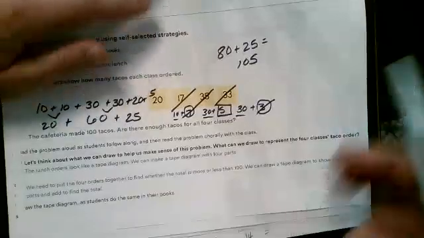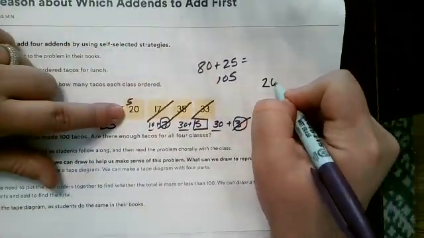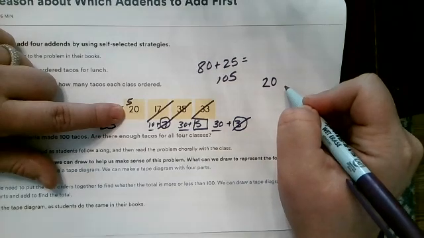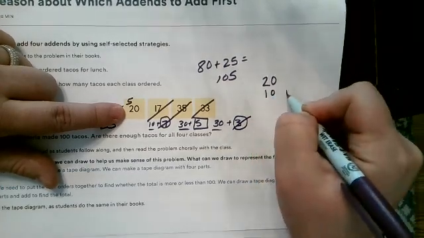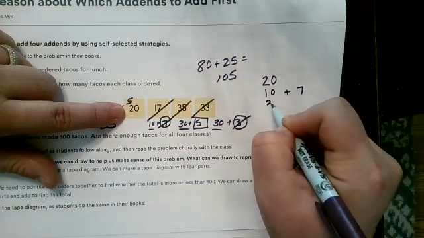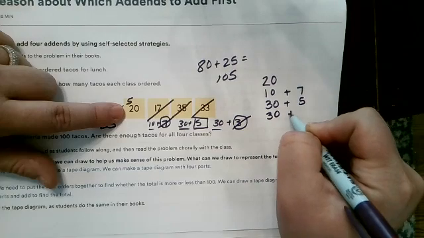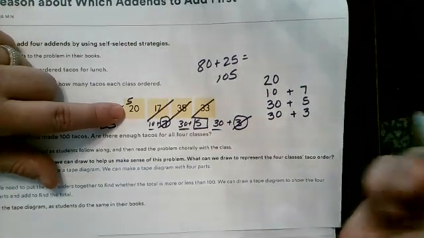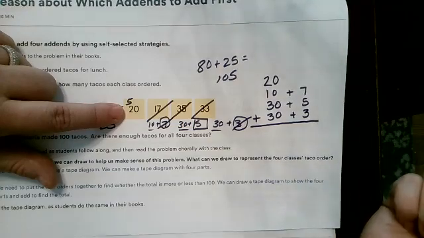So one of the things that we might do is, since it's a 20, well, we have 20. We don't have any ones to add. Next we have 17. Well, that's a 10 and a 7. Here we have a 30 and a 5. And here we have a 30 and a 3. Okay, I can't forget about any of these. I'm going to be so careful.